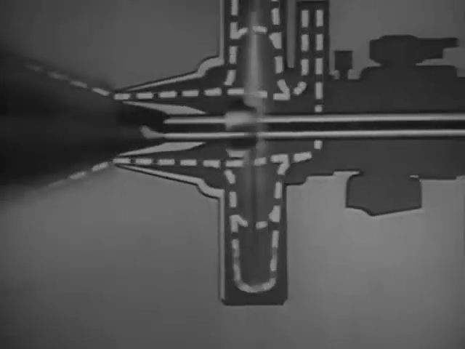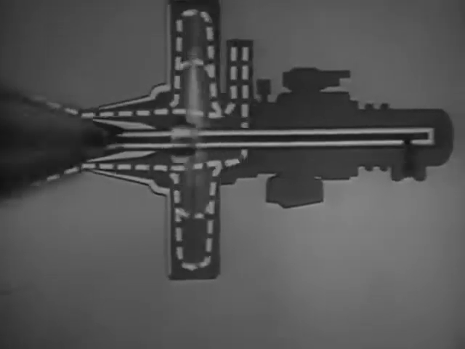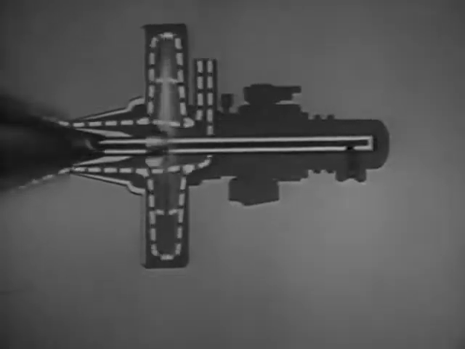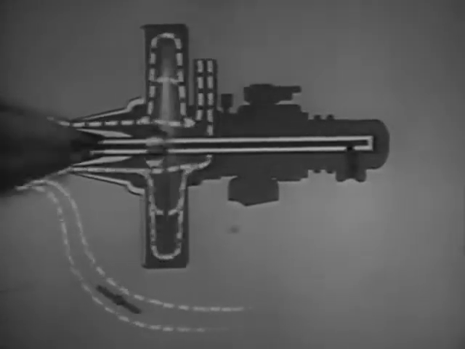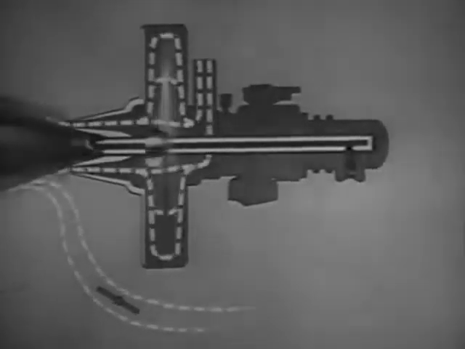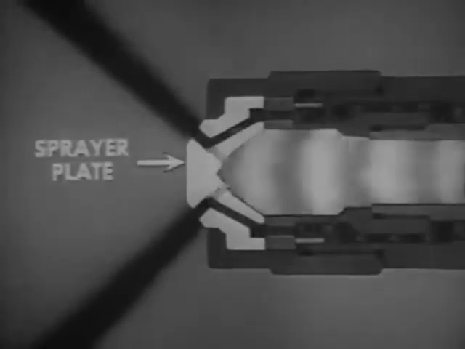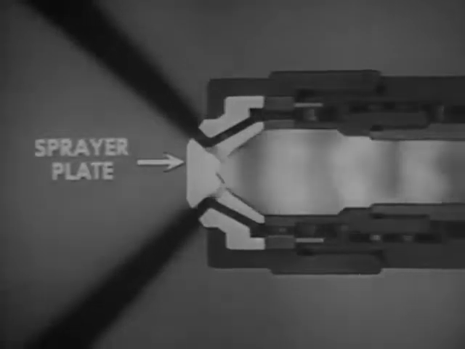In the rotating cup burner, the action of the rotating cup and the air from the blower atomizes the oil. Additional air enters through the damper door. In the steam atomizer, oil under low pressure is heated by the steam passing through the barrel and is atomized at the sprayer plate.